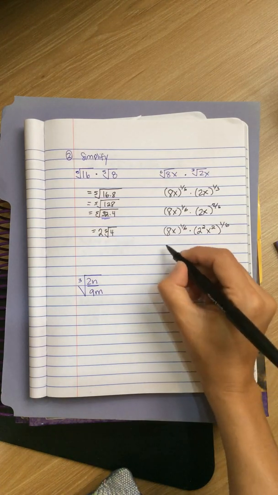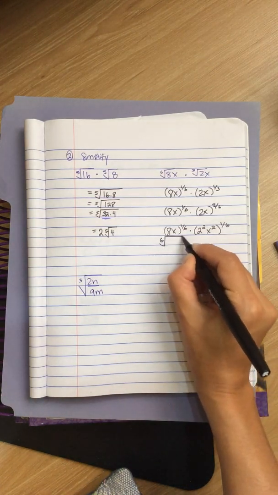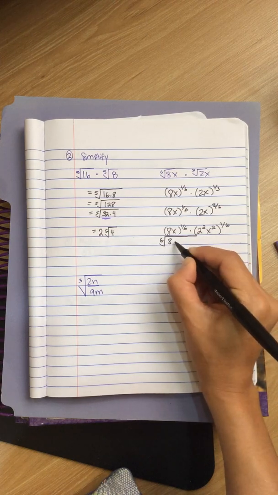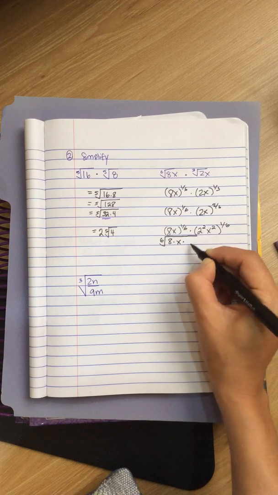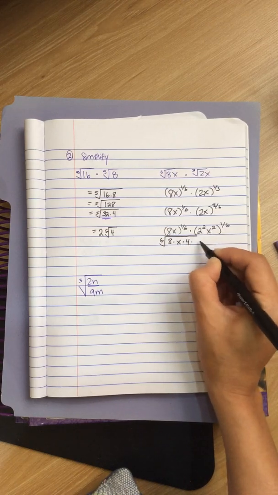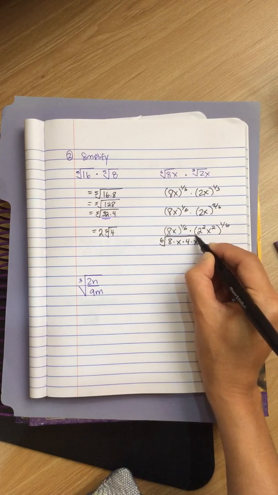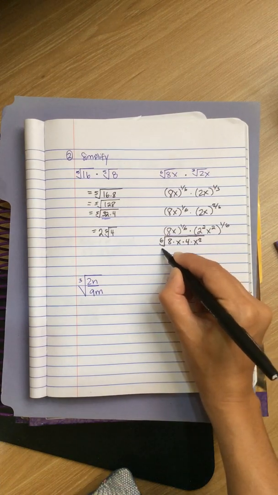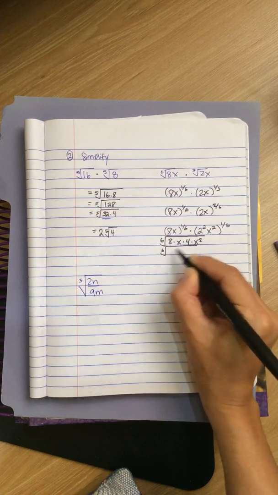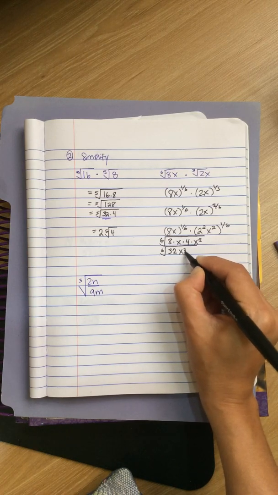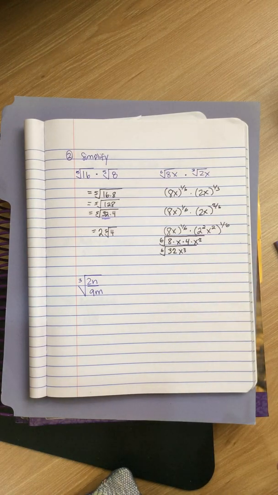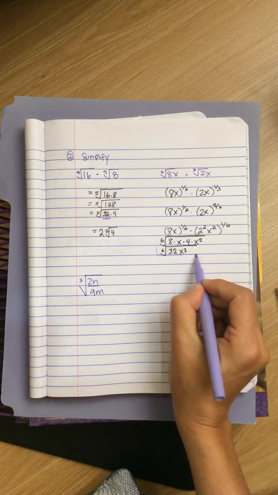So what do I have? I have the sixth root of 8 times x times 2 squared is 4, so I'm going to write 4 times x squared. If I combine those, I have the sixth root. Well, 8 times 4 is 32. And then I have 3 x's, so that's x cubed. I can't find the sixth root of 32x cubed, so this thing right here is my most simplified solution.